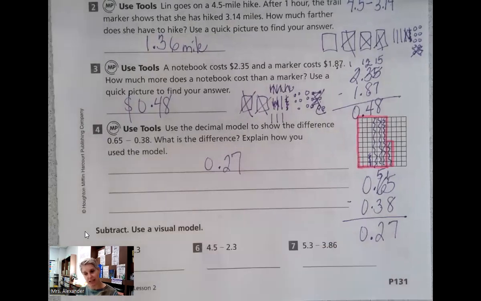I explained it as I was doing it. So if you write out an explanation, that's fine, or if you could talk about it.